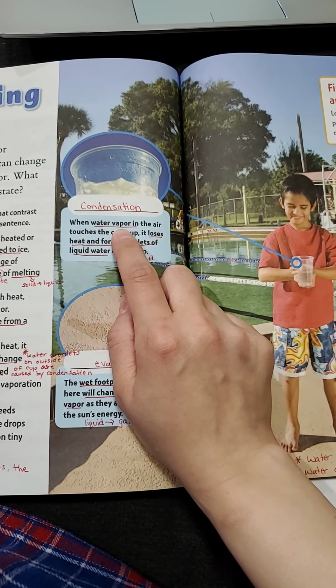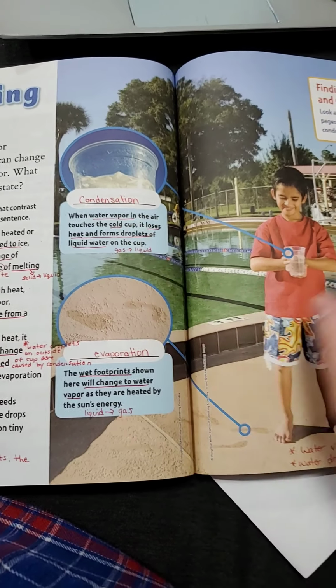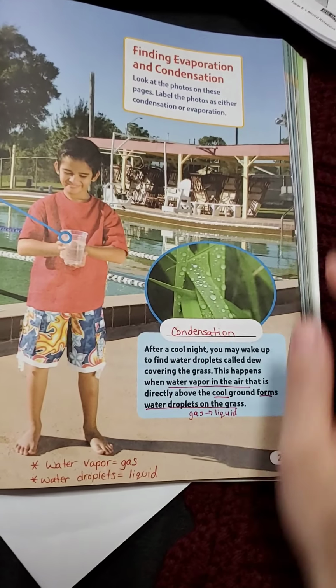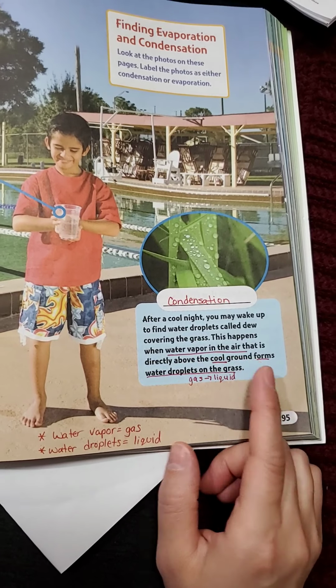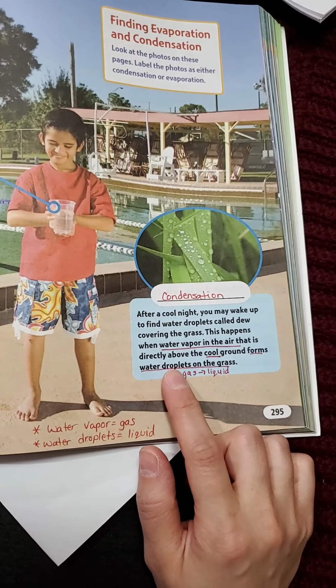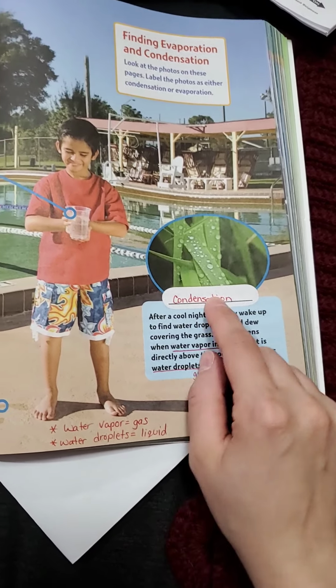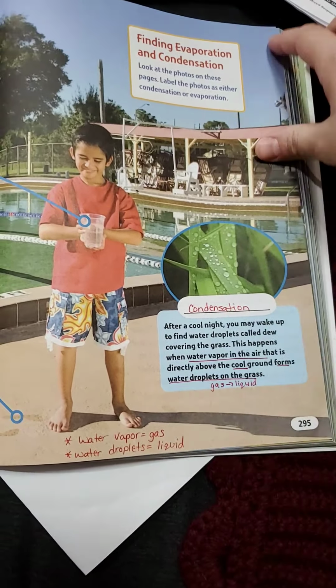So it goes from a gas to a liquid, and that's condensation. And over here, same thing. You go from water vapor, so that's a gas, and it forms water droplets, which is a liquid. So gas to a liquid, condensation. And I just reminded you down here that water vapor is a gas and water droplets is a liquid.